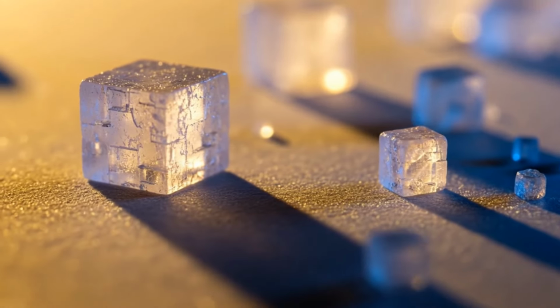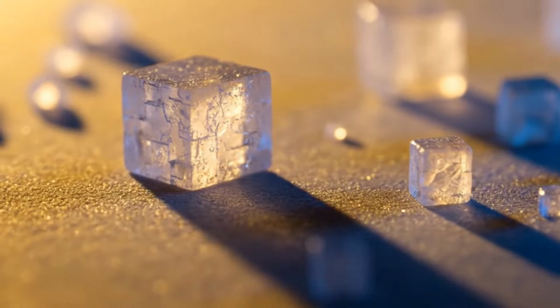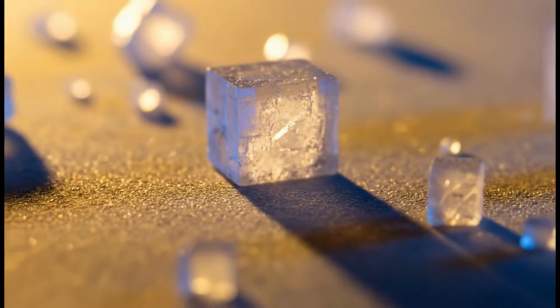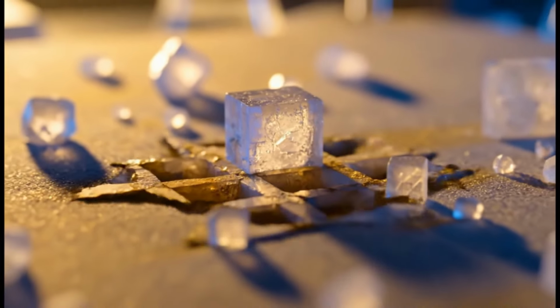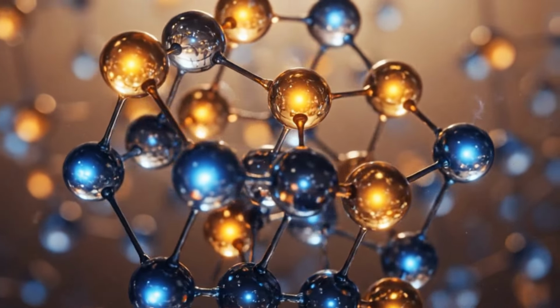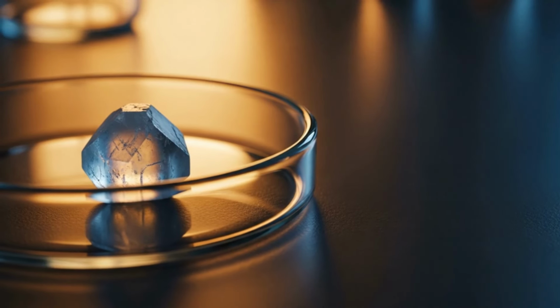This is table salt under extreme magnification. Look at those tidy, repeating geometric faces. Each crystal is a rigid lattice, a repeating arrangement of positive and negative ions stacked like a three-dimensional checkerboard. Salt is an ionic compound.